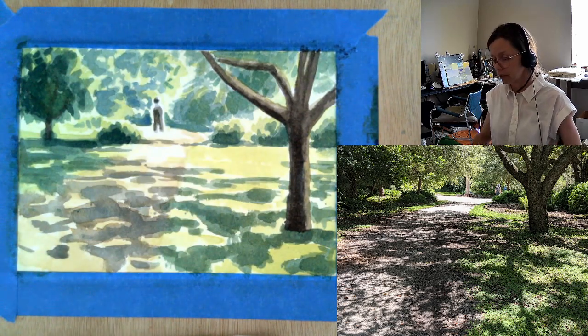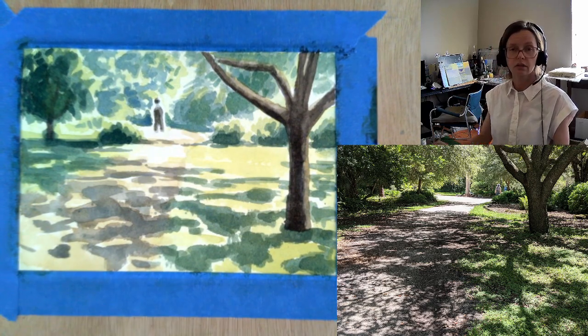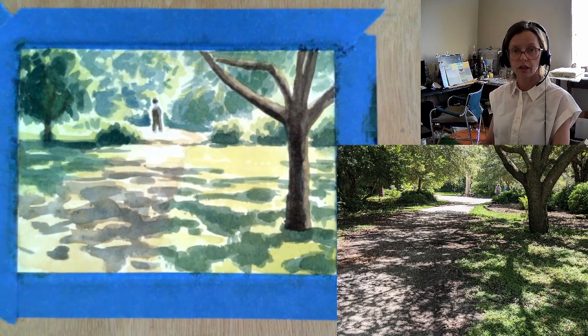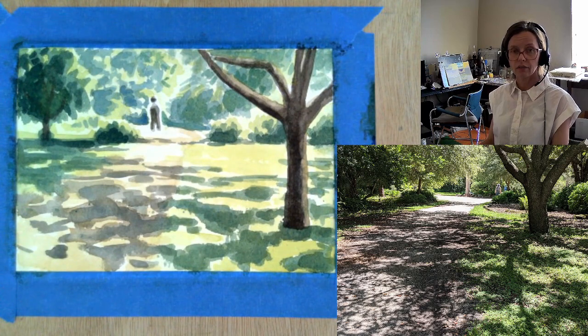And there we are. A lovely sunny day. Person walking down the path in the Arboretum.